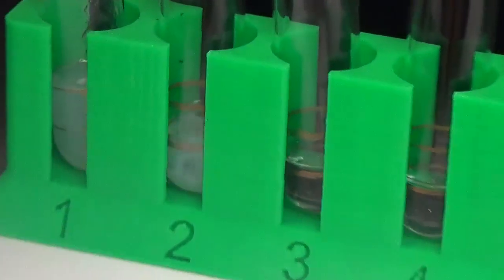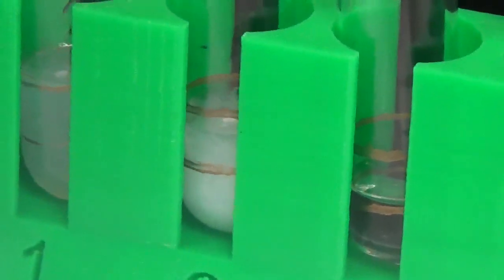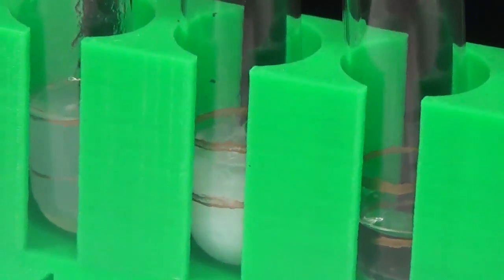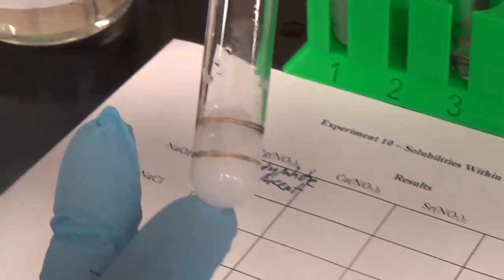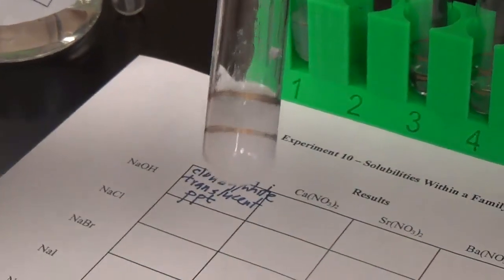All right, so much more robust precipitate than the magnesium hydroxide. Okay, yeah, definitely we have a little bit more intense white color, and we'll say a white precipitate.